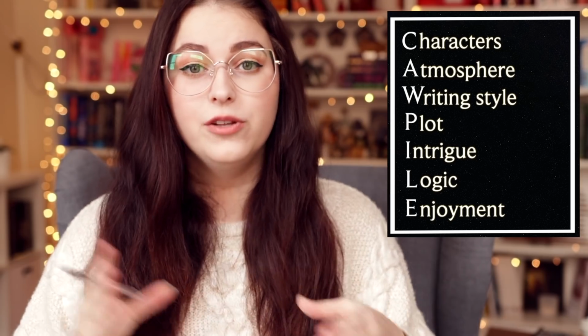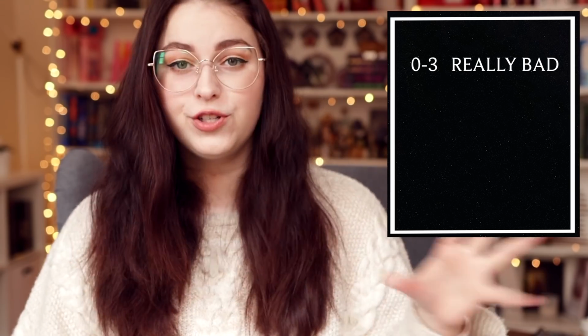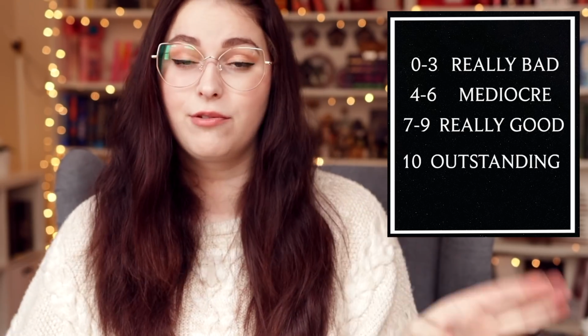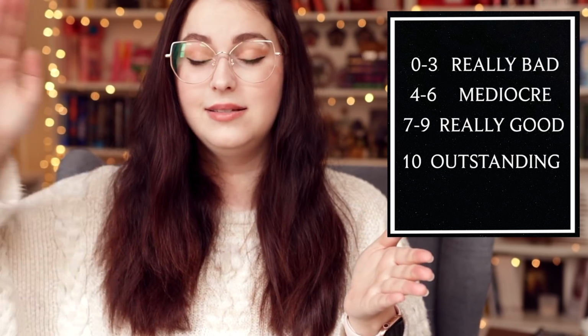Now, as I mentioned, each of these categories will have a rating from 1 to 10. The way I decide on the rating is, very generally speaking, in these kinds of sections. So 0 to 3 is something that's really bad, 4 to 6 is mediocre, 7 to 9 is really good, and then 10 is for outstanding. So there are 4 increments, but 3 of them have 3 numbers each.